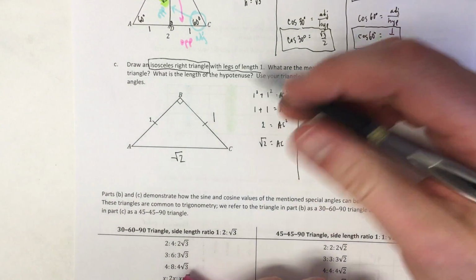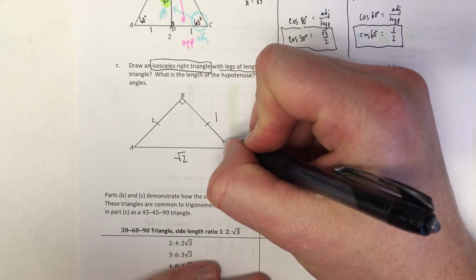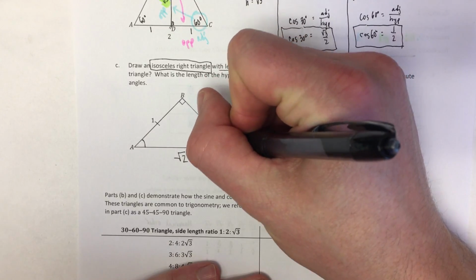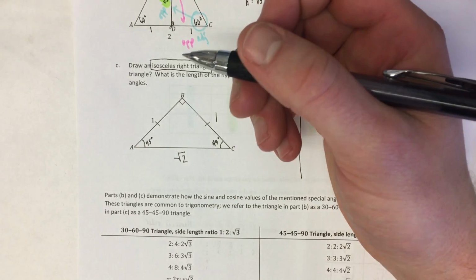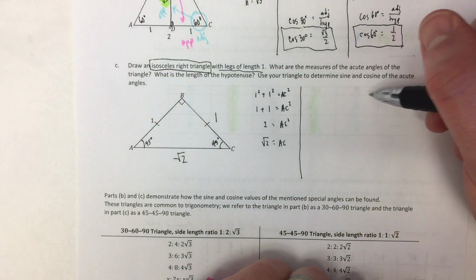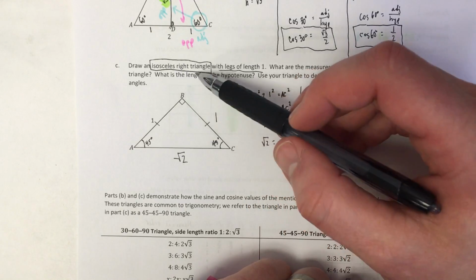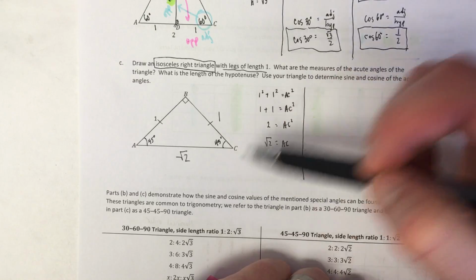Because I can now pick either angle, and since this is 90, the remaining angles are supposed to be identical. 90 divided by 2 is 45 degrees, so this is 45 degrees and this is 45 degrees. And I can now use these ratios, as we've learned in class that all isosceles right triangles will be similar with a different scale factor to this unit one.